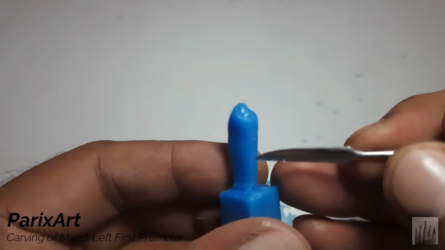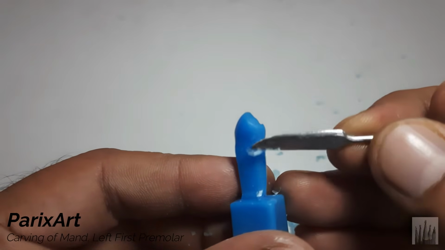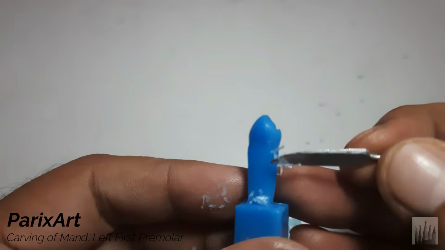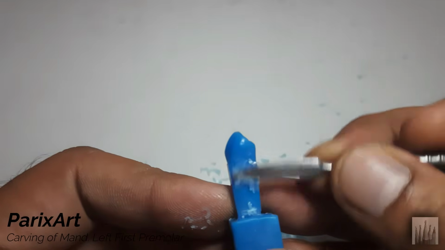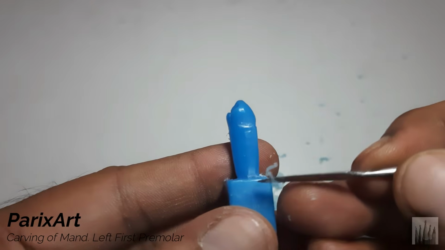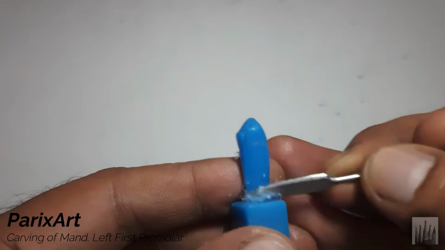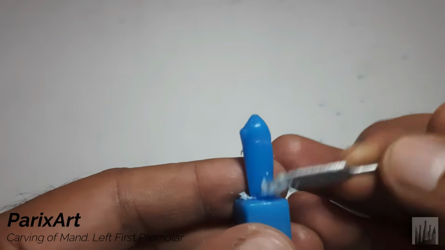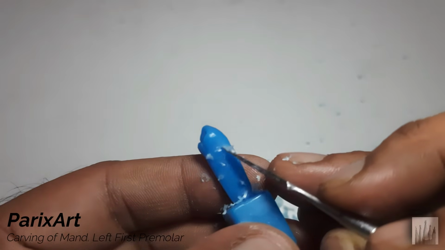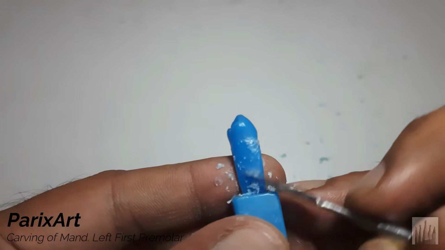Need to give more taper. Distal side needs to be convex. Okay. Mesial surface stays flat, refining the root surface below the cervical. Flattening and evening of the surface.